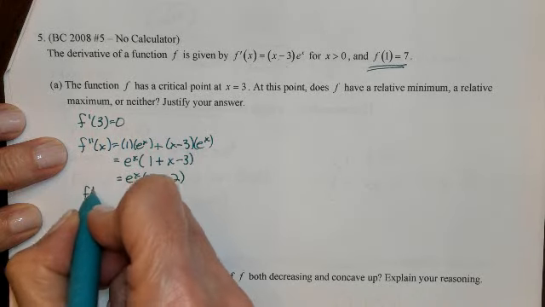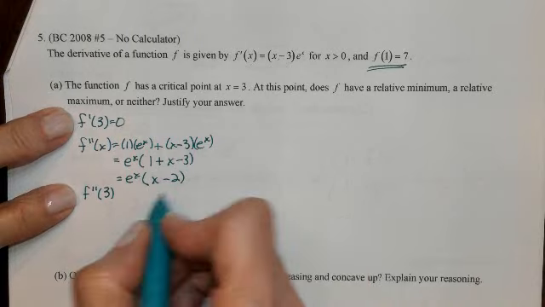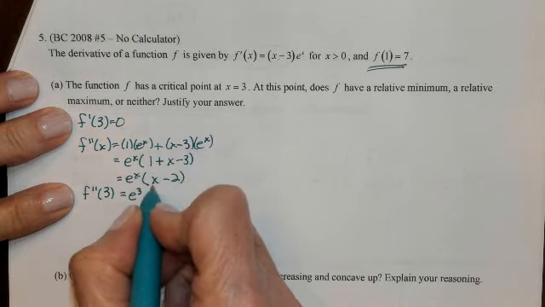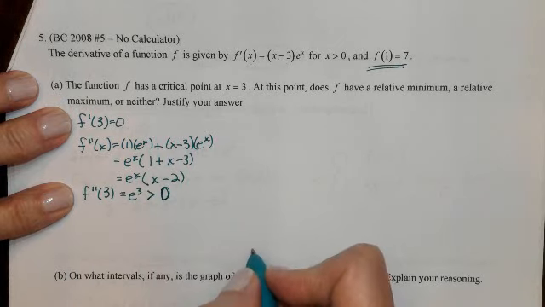And now f double prime at 3, that's what we want to find out. What is f double prime at 3? F double prime at 3 is e cubed times 1. That's positive. It's greater than 0, right?